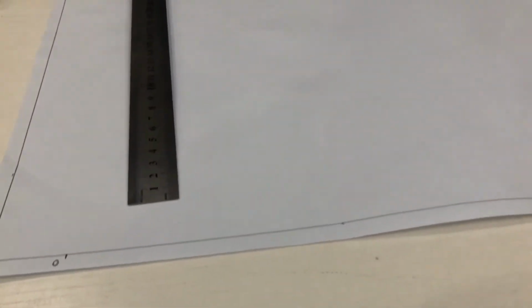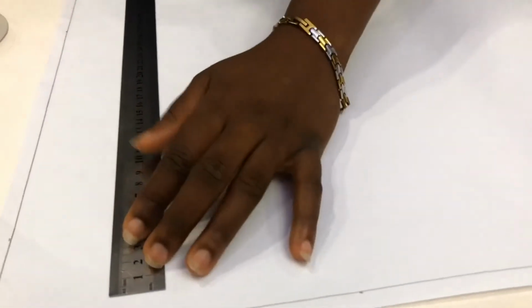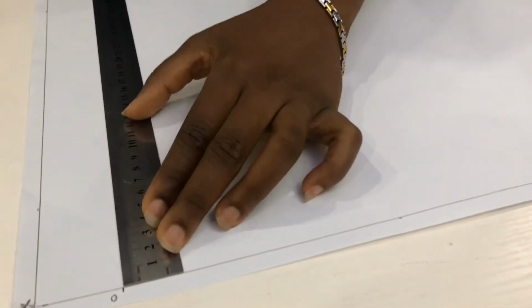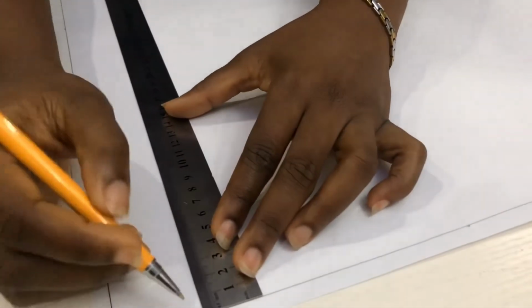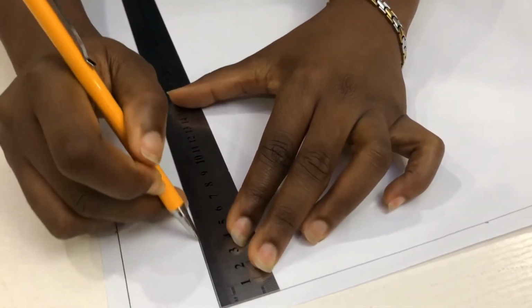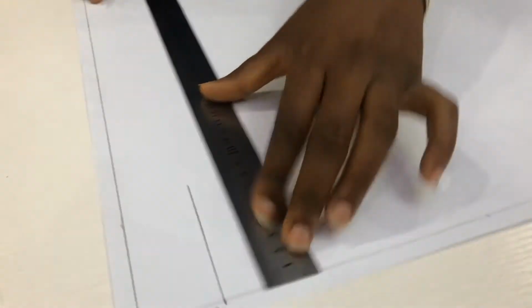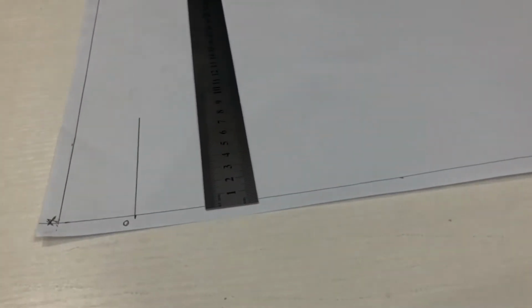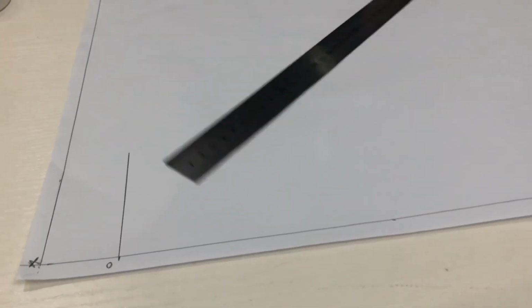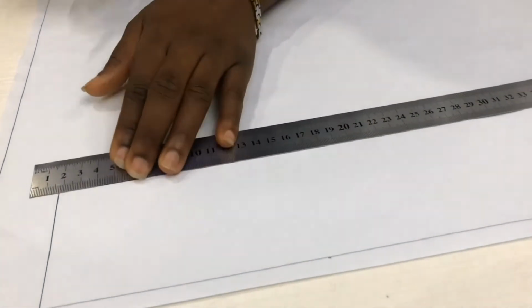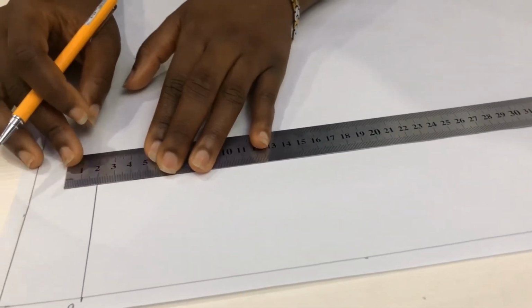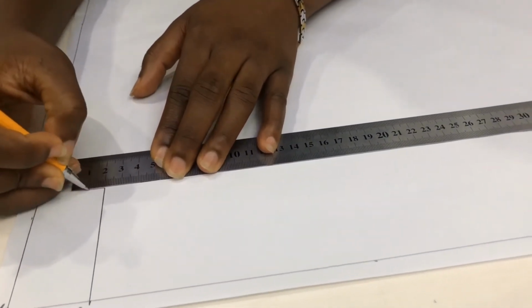So for my point O, I'm going to measure my BNW. The BNW measurement is also on the chart. Go to your chart to find that measurement too. So my BNW is 8 centimeters. So I'm going to do a horizontal line for my 8 centimeters. Do you see that? So after doing this, you go up by 2 centimeters. Just go up by 2 centimeters. We're trying to create our neckline here.